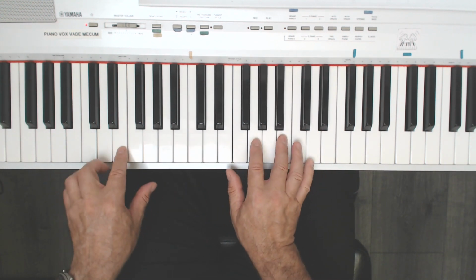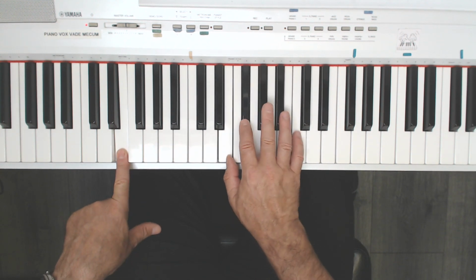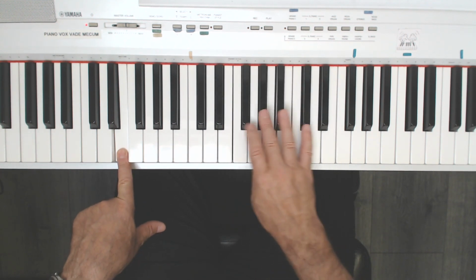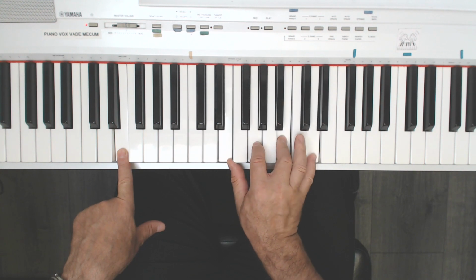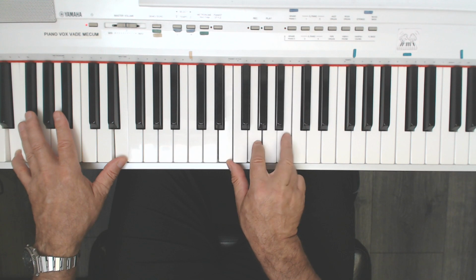And on the word smile, that's the 5th of the E minor 7. Scale of E: 1, 2, 3, 4, 5, 6, major 7, root. Root, minor 7, 5th and 7. So we have E, G, B, and D.